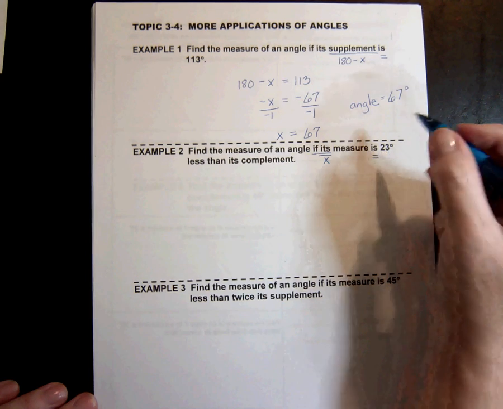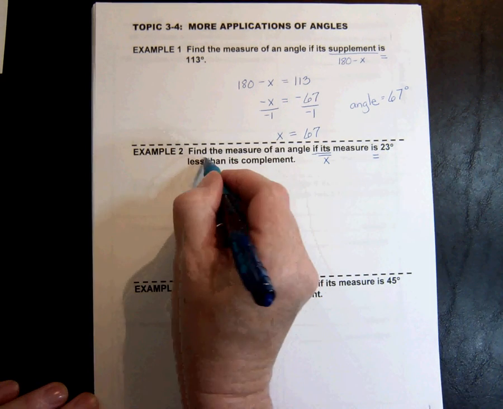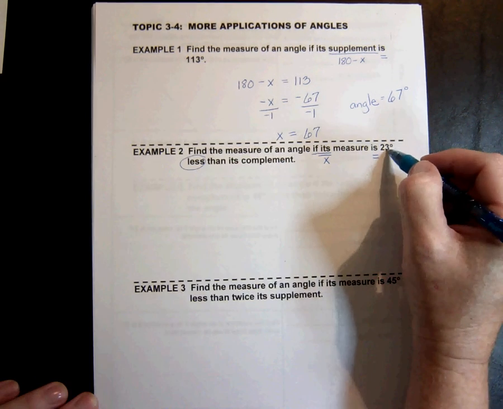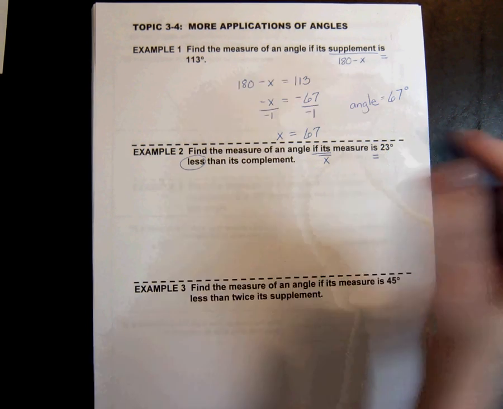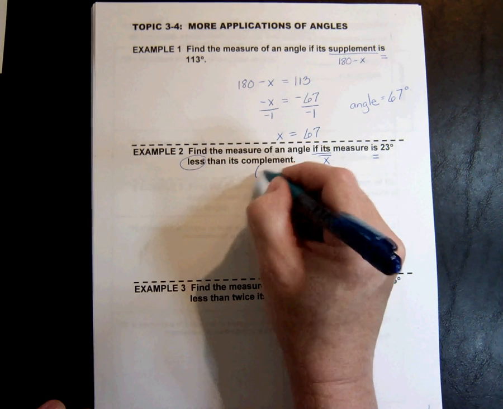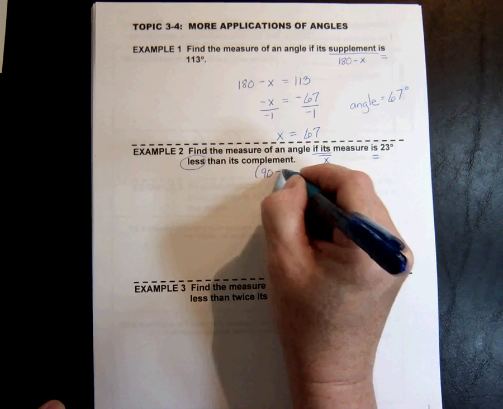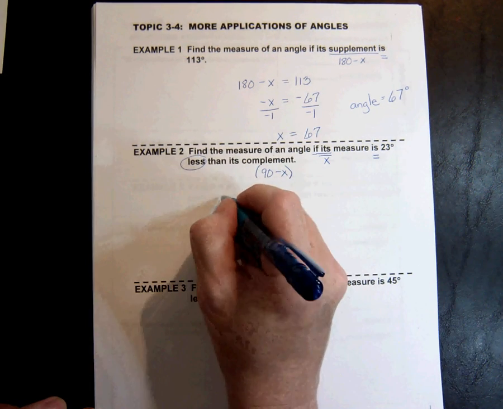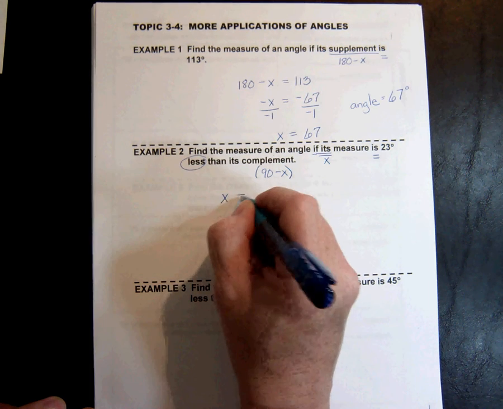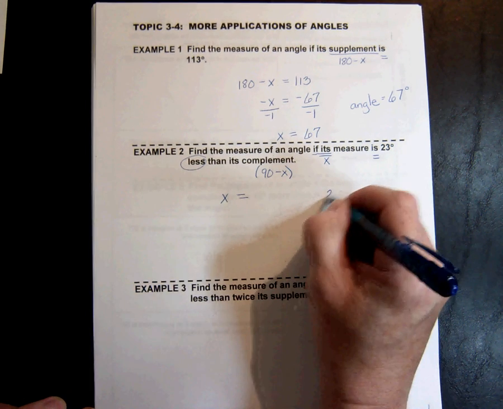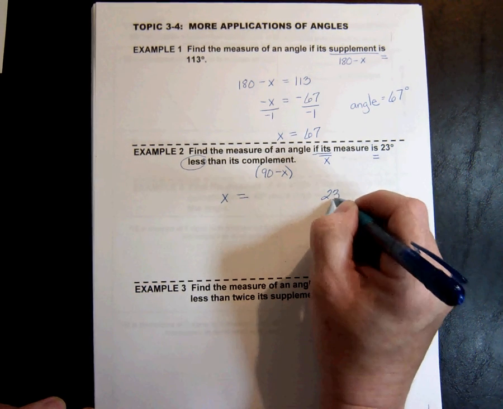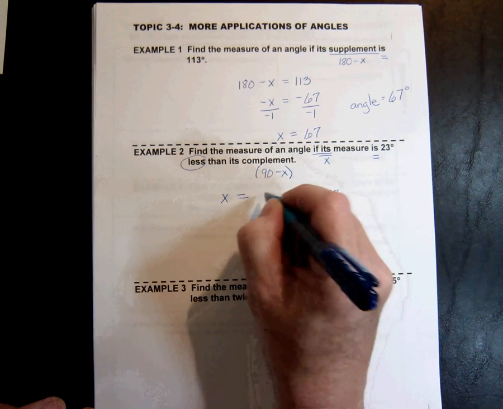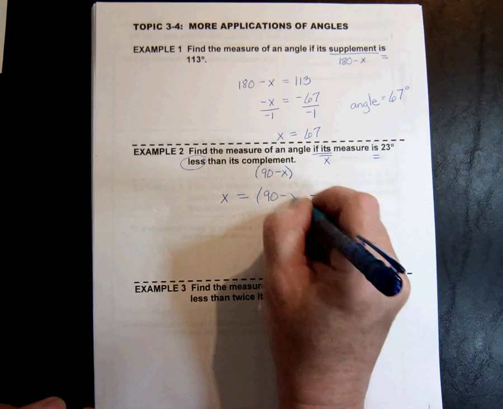Remember, when it says less than, you have to do the switch. The 23 is going to go to the right of the complement, which is 90 minus x. So setting up the equation, x is equal to 90 minus x, less 23 degrees.